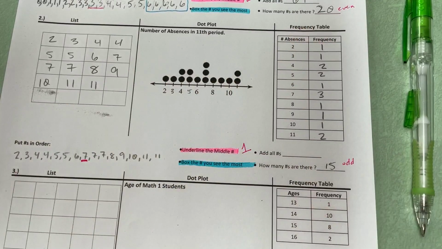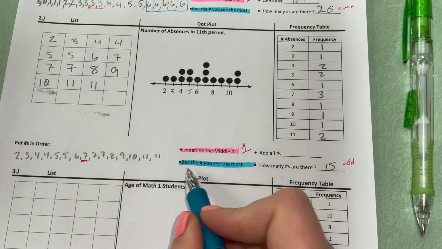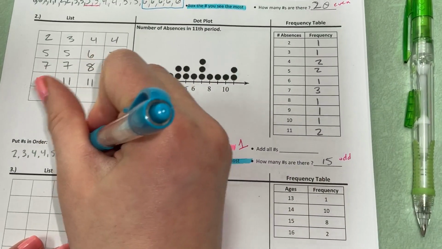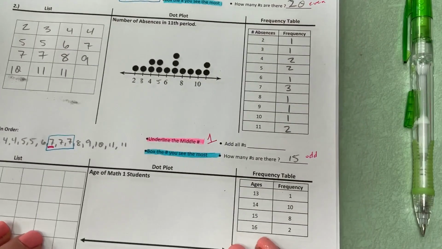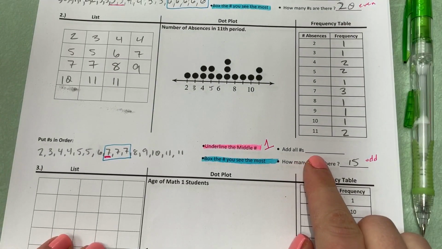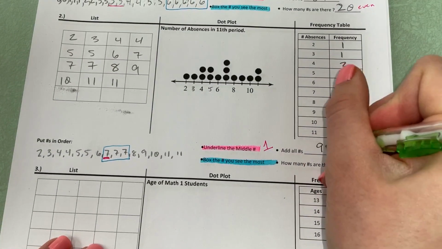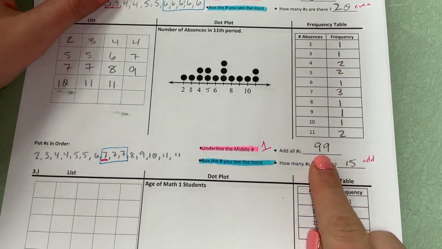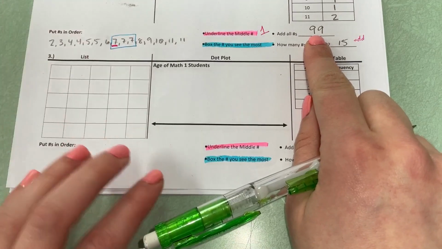That's the true middle. Okay, next, we're gonna box the number we see the most, and it looks like we repeat 7s the most. Okay, now let's add up all these numbers to see what we get. All right, so when we total them all together, we get 99. All right, last one we're gonna do together.